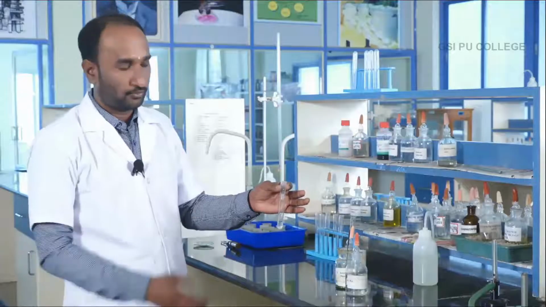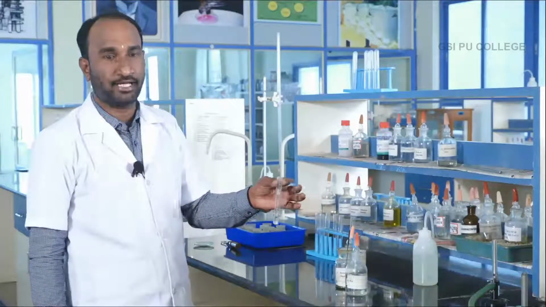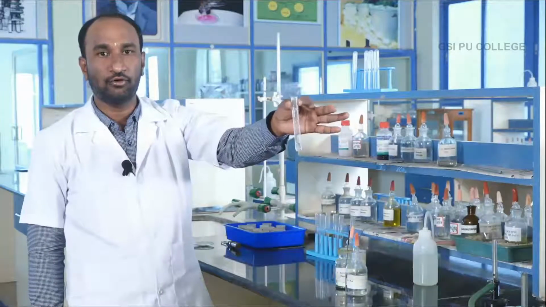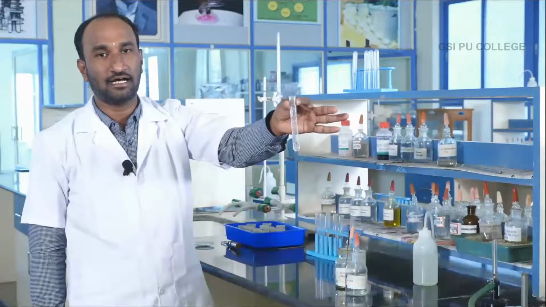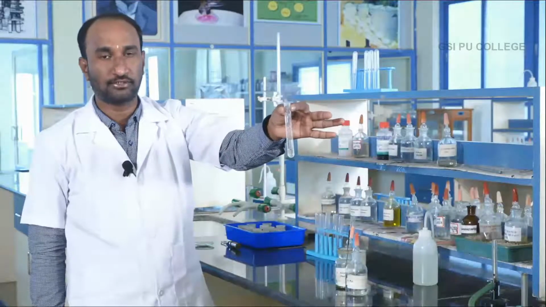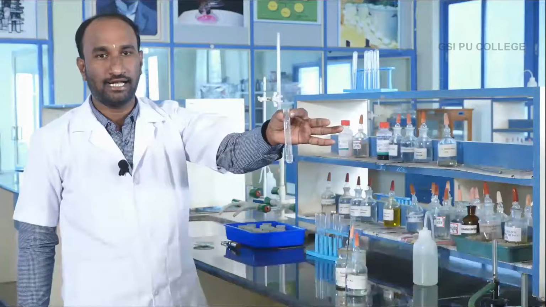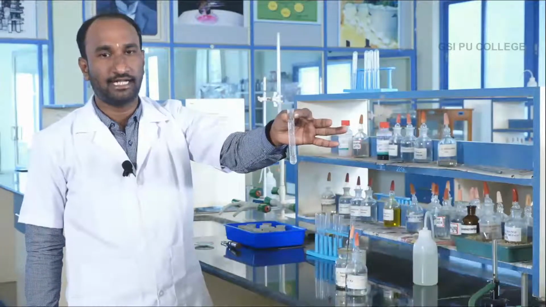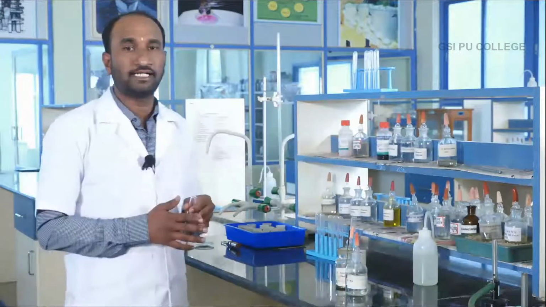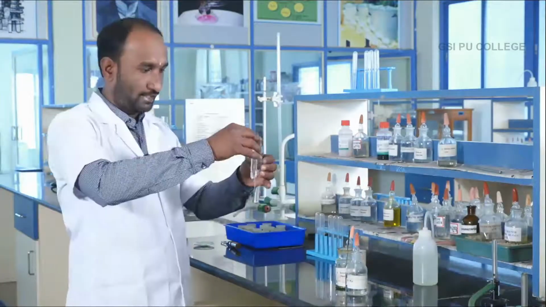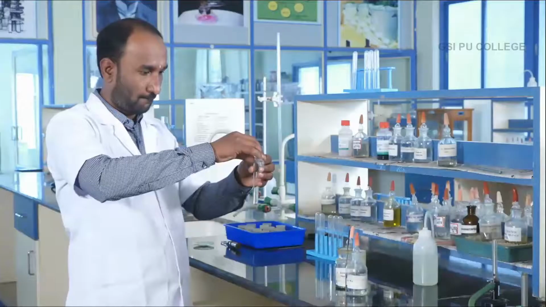Excess. In the fourth group also no precipitate is obtained. This indicates that fourth group basic radicals are absent. Fourth group also absent. Then go for next fifth group basic radical analysis. Next, analysis for fifth group basic radical. Take original solution.